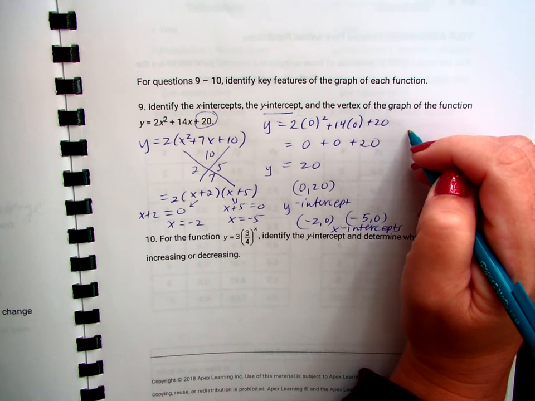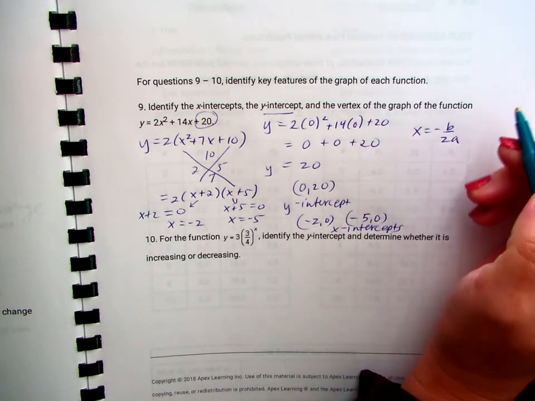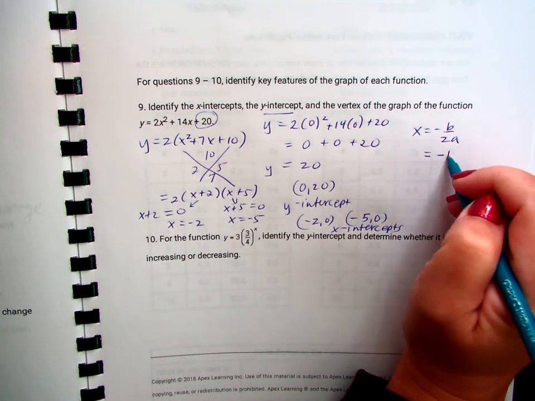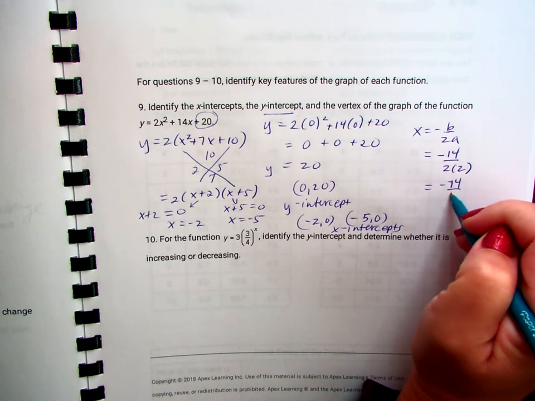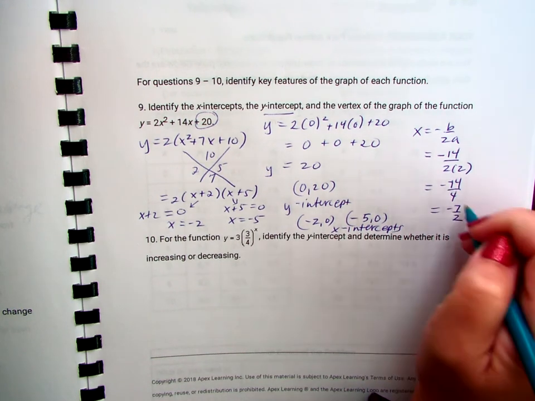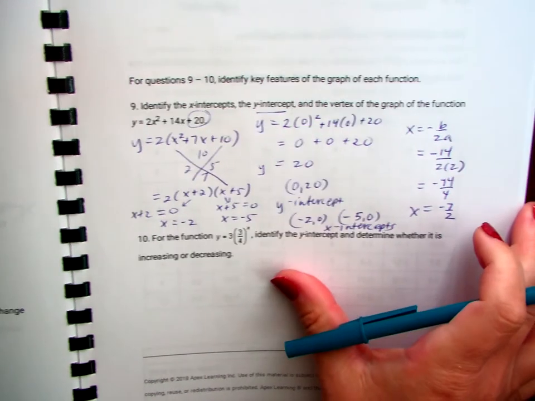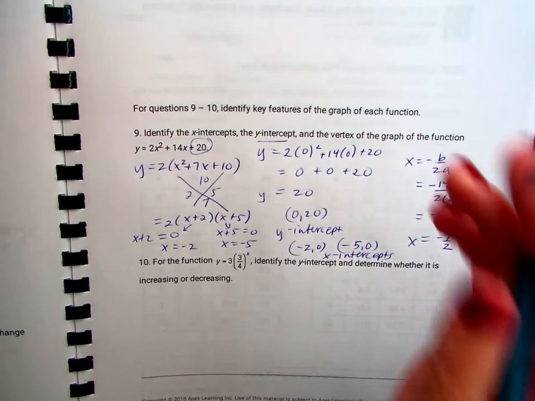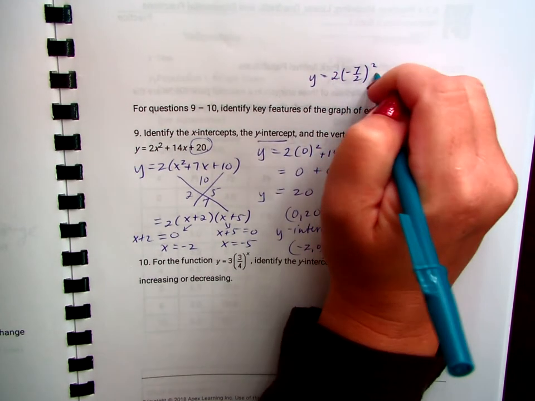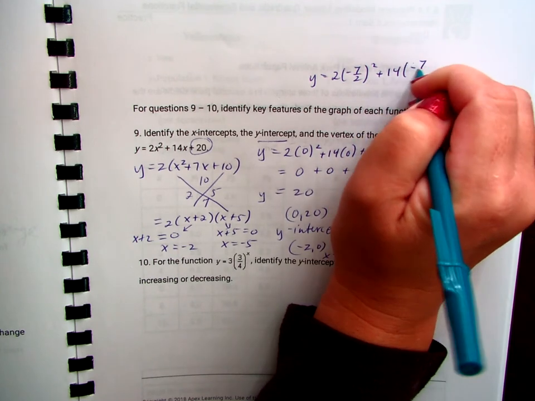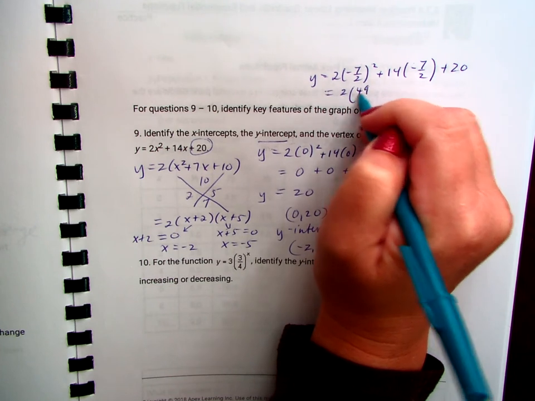Finally, the vertex of the graph. We can do our little vertex baby formula. And so we go negative 14 over 2 times 2. That's negative 14 over 4. That's negative 7/2 in our reduced form. So this is the x of our vertex. We now need to plug this in to get the y. I'm going to use this space up here. So y equals 2 times negative 7/2 squared, plus 14 times negative 7/2, plus 20. So 2 times 49/4.